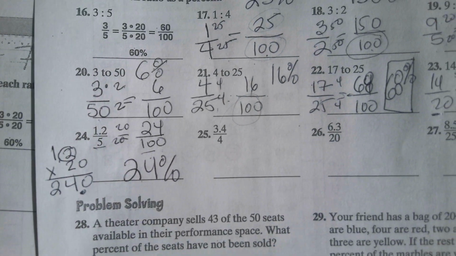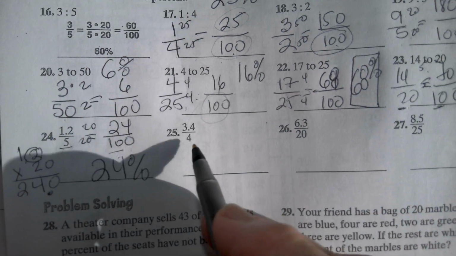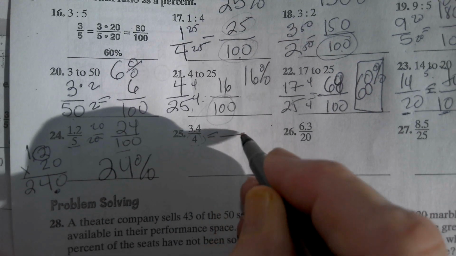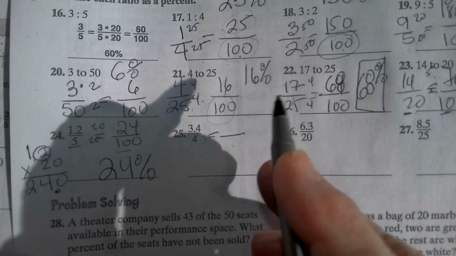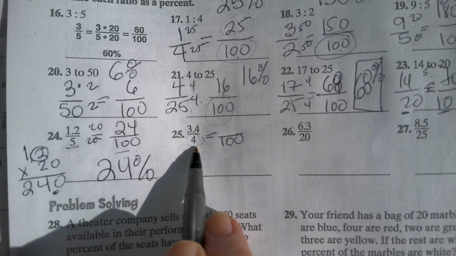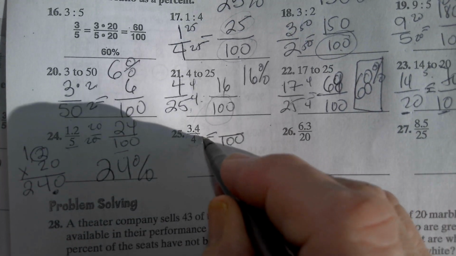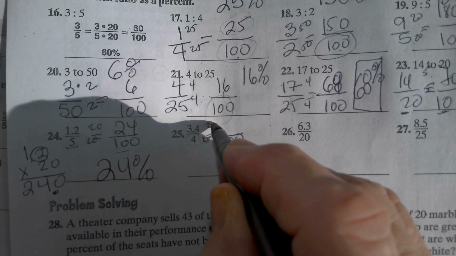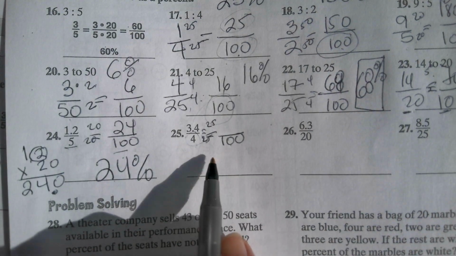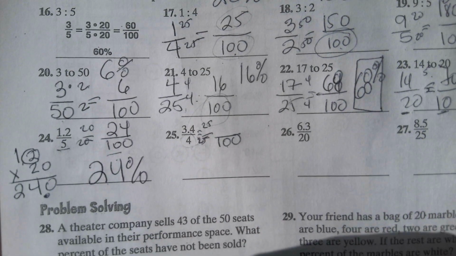Then, this is not a percent sign. That 4 is not a percent sign. What do I need to have to make a percent sign? 100. There's 4 of what in a dollar? 25. Oh, I don't want to do this one. We'll just leave it like this. We know that we've got to multiply by what? 25 and 25. We'll do that another day.